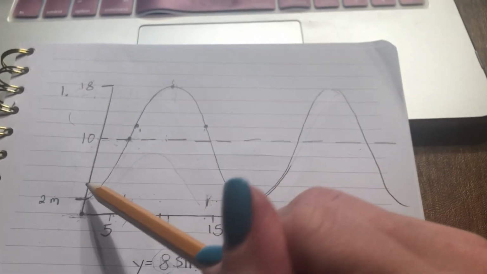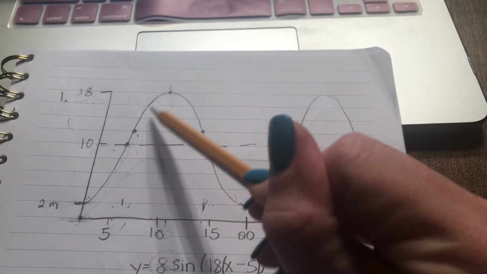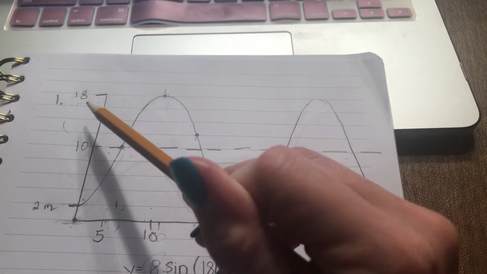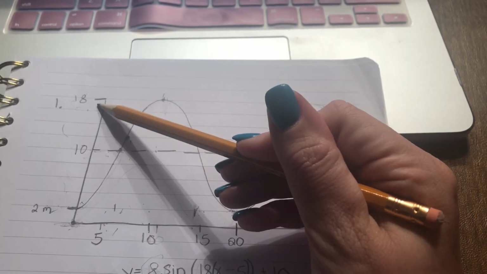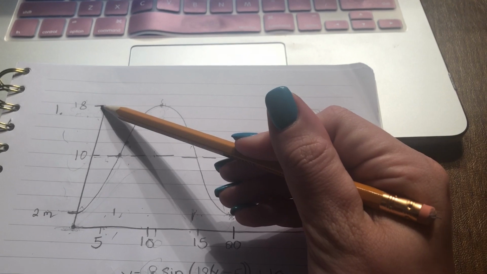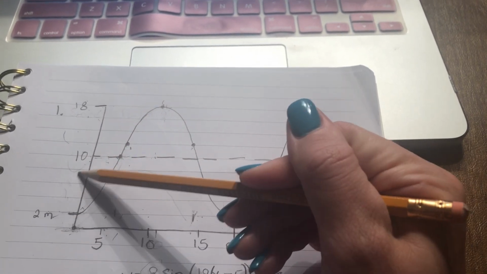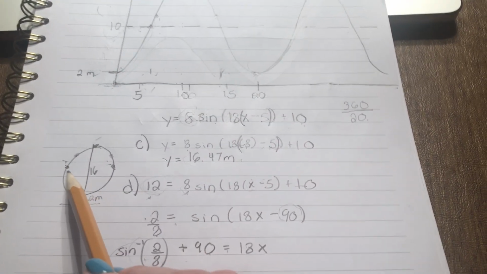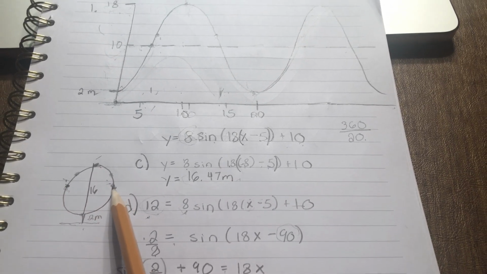So halfway in between our 2 meters and our 18, because right here that's 16 meters, halfway would be 10 meters. Okay, so it's 8 away from 18 and 8 away from 2 meters. So this is when our rider is going to be here and our rider is going to be here.